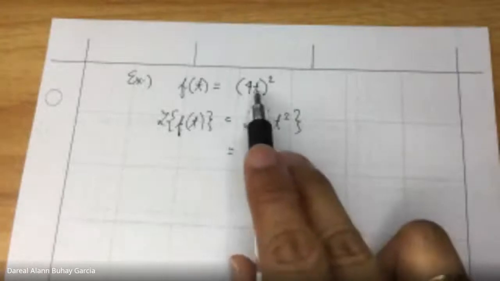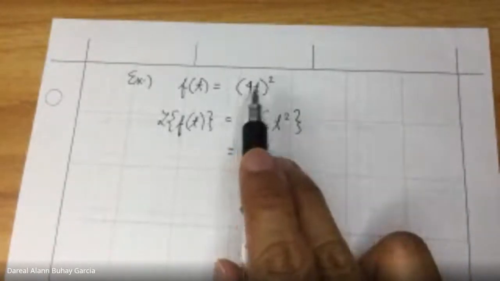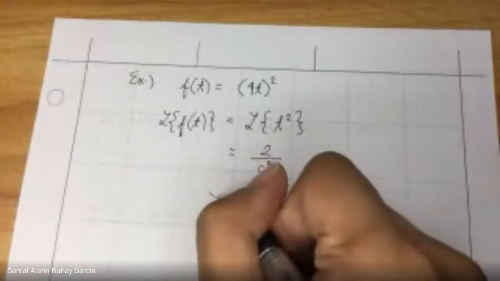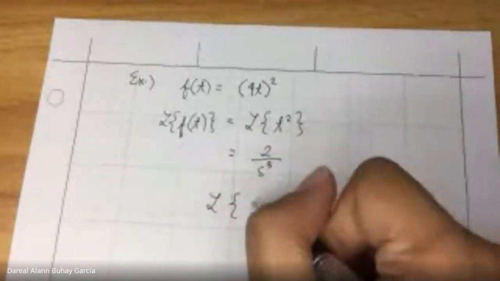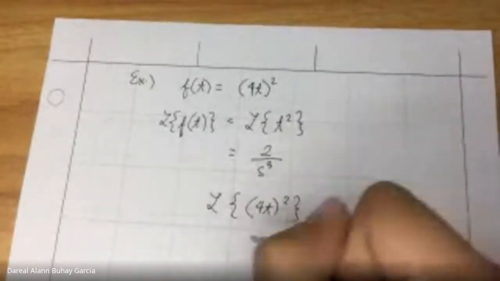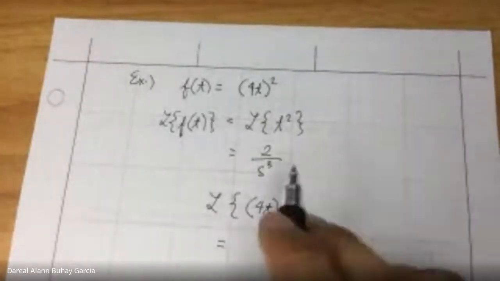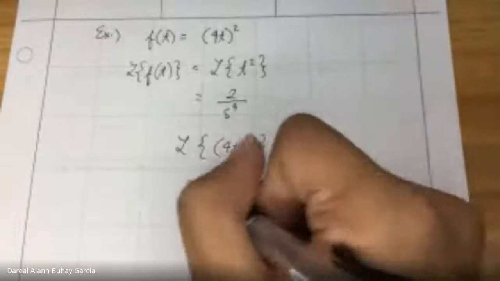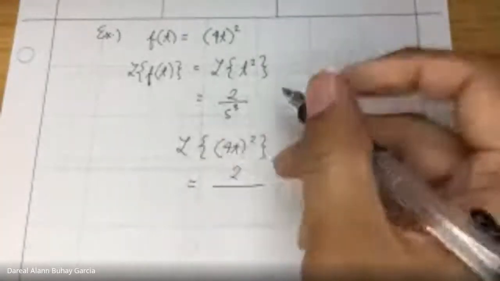Now, because our t is multiplied by a constant 4, then the Laplace of 4t squared is, instead of this one, this one. Supposedly, multiply by 1 over 4.